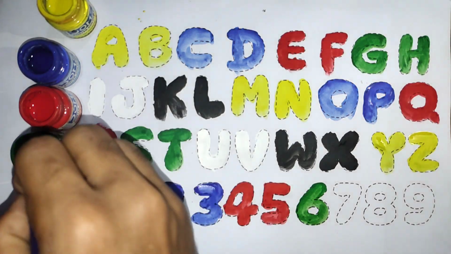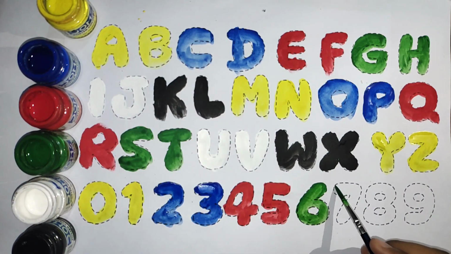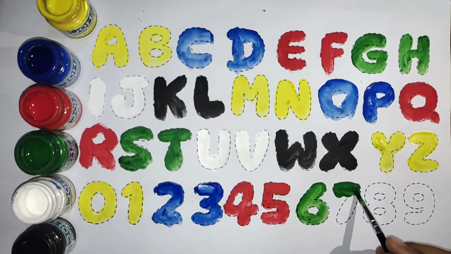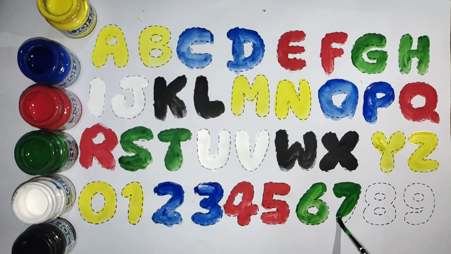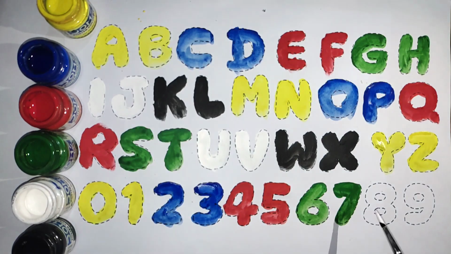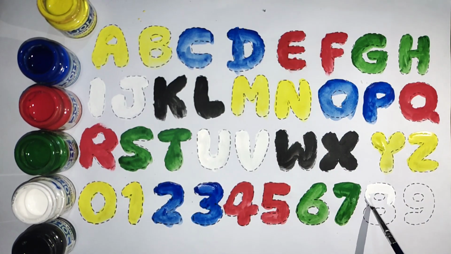Kids, again we using green color and draw 7. Kids, now we draw the number of 8. Now we use white color. The number of 8.